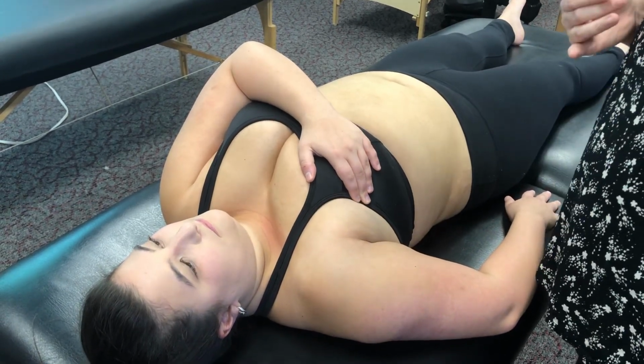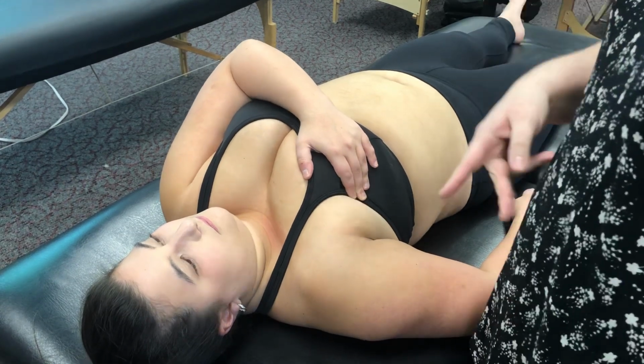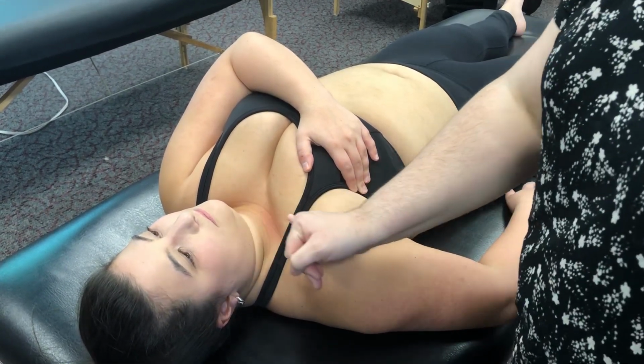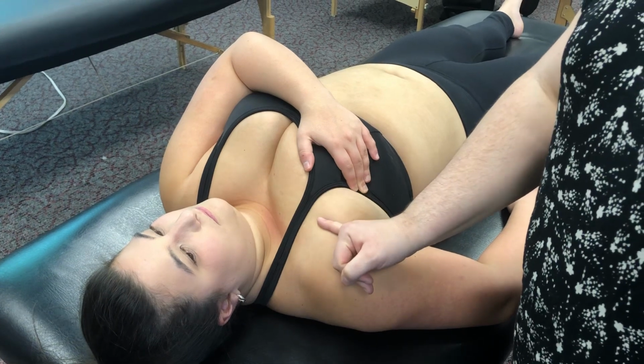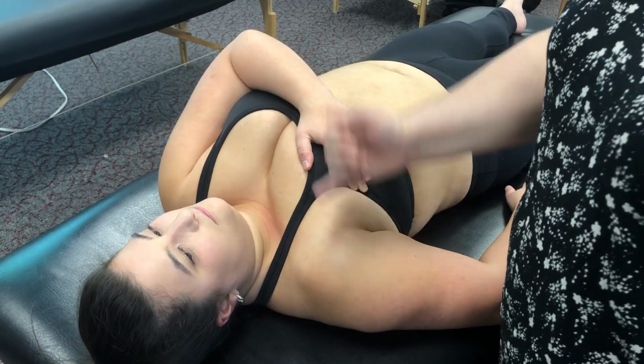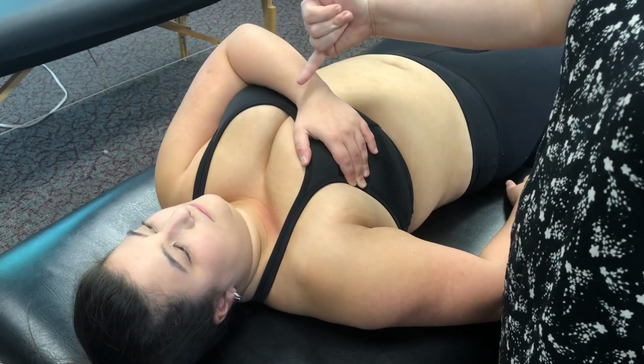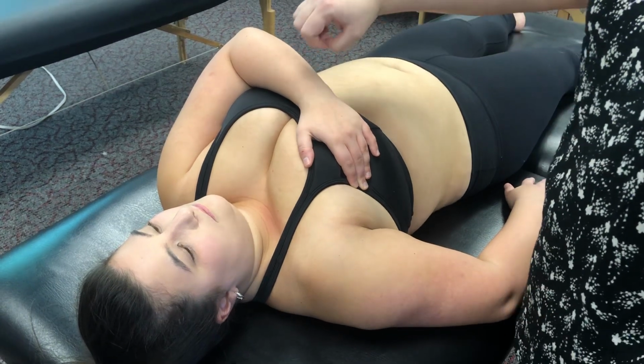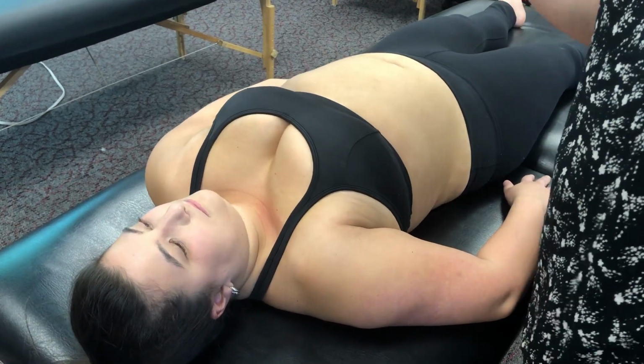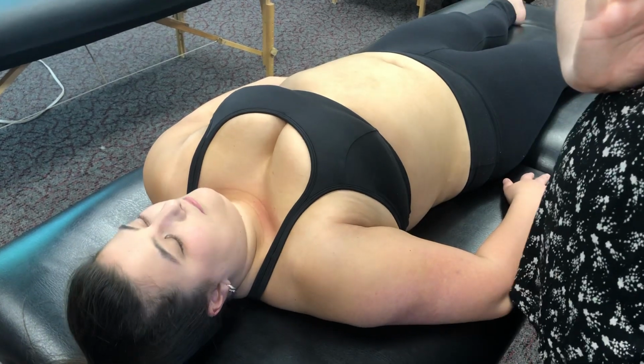So pectoralis major. So pec major, we have two heads. We have our clavicular head, which is going to come from the medial clavicle, and we have our sternal head, which is going to come from the sternum and the costocartilages. So actually, we're going to start without the border. And are you okay if I palpate straight down your sternum?